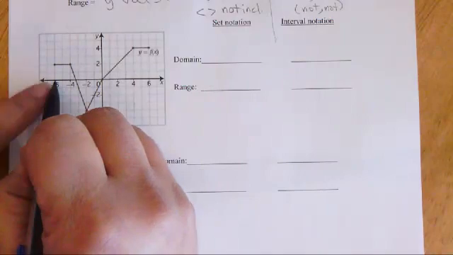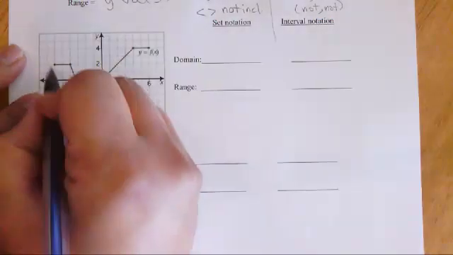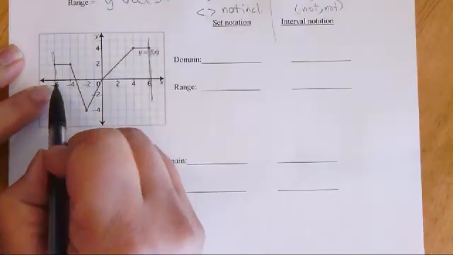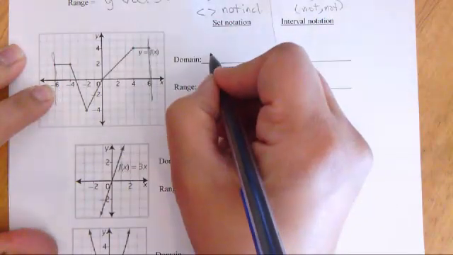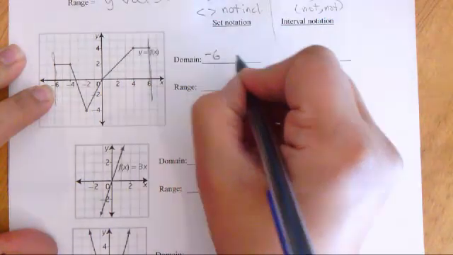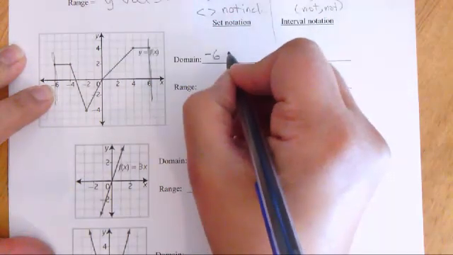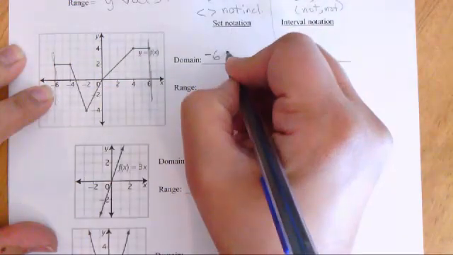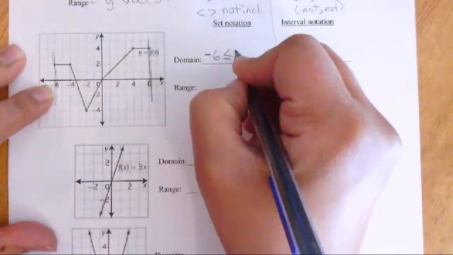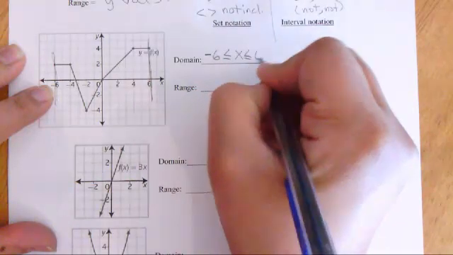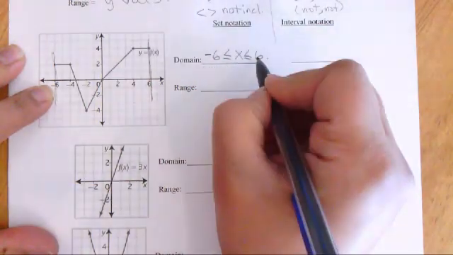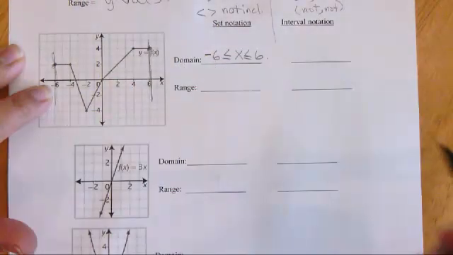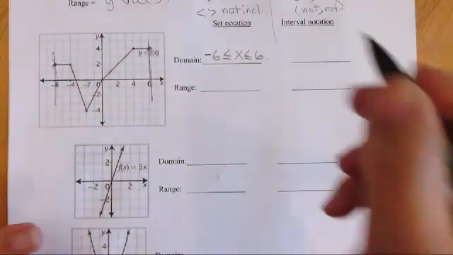First, we're going to look at domain, and we look at the X values that are involved. Here you can see I go from -6 to 6. The smallest number is -6, and the relation in this case includes 6 and -6. So it goes from -6 all the way to 6, and we have a filled in circle there, so it stops there, and they're both included.